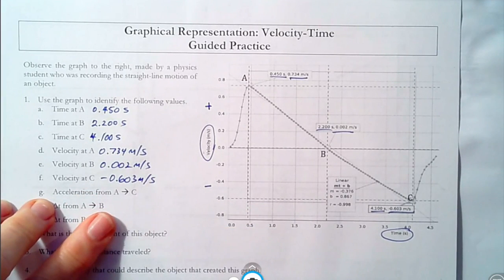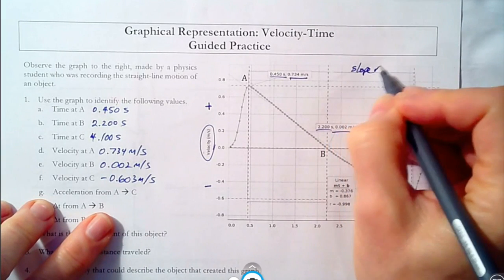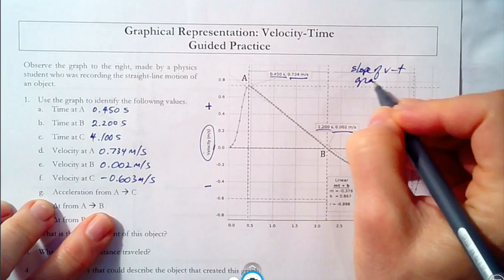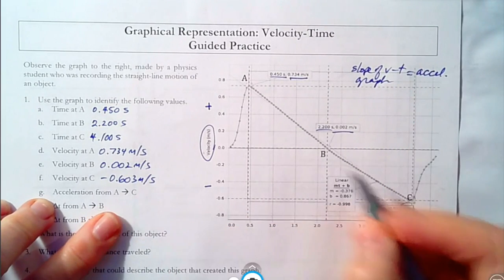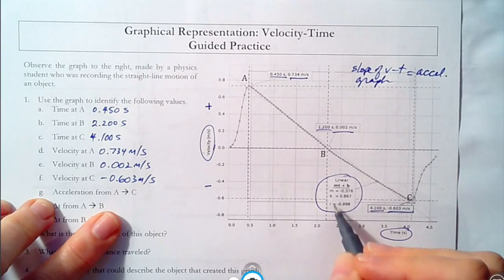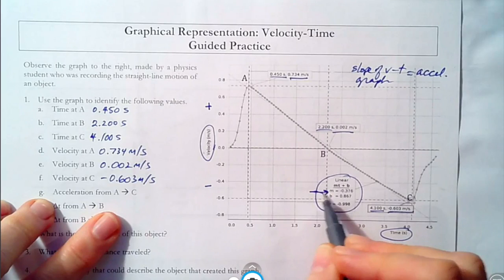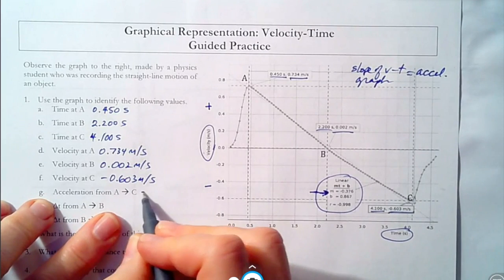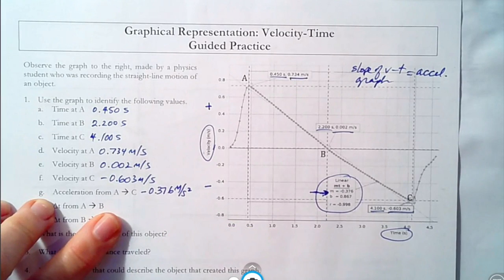Acceleration is going to be the slope of a VT graph, right? So the slope is given in the equation of the line. M is the symbol for slope in this case, so we've got negative 0.376 meters per second squared.